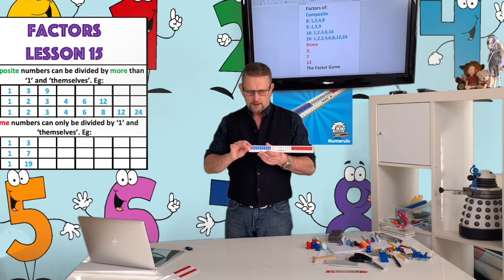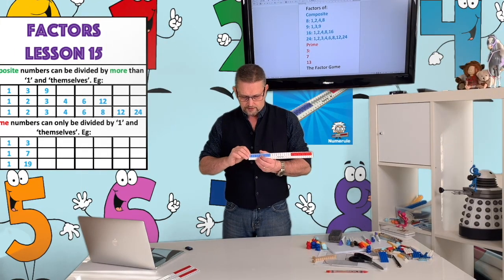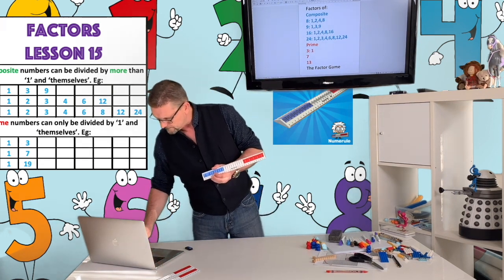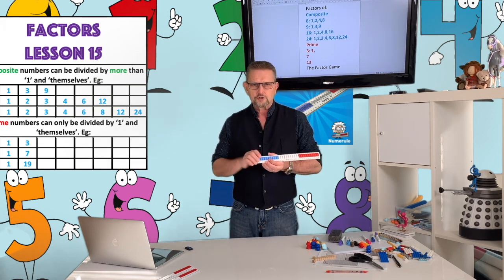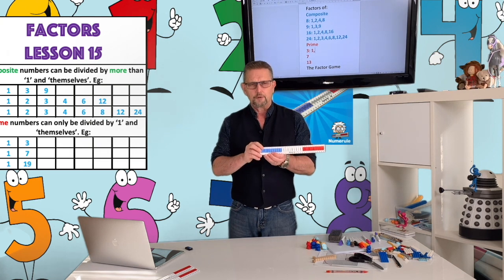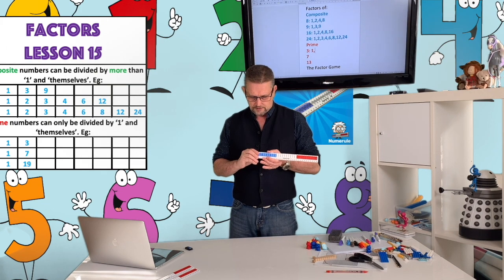How do we work this out with the numeral in a concrete fashion? We're concentrating on 3. 1, 2, 3. Well, 1 goes into it. That's good. Put that in there. Does 2 go into 3? 1, 2, 1, 2. It's 4. No, it does not go into 3. Does 3 go into 3? 1, 2, 3. Yes, 3 goes into 3.